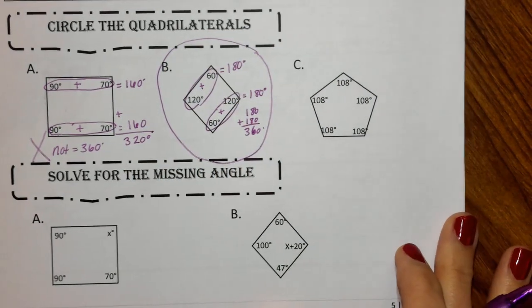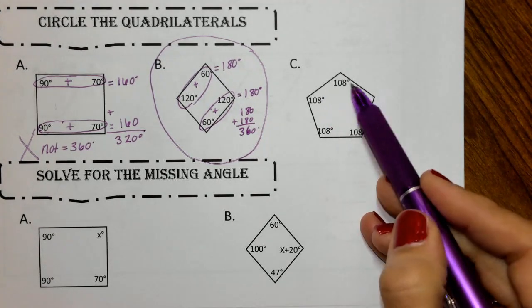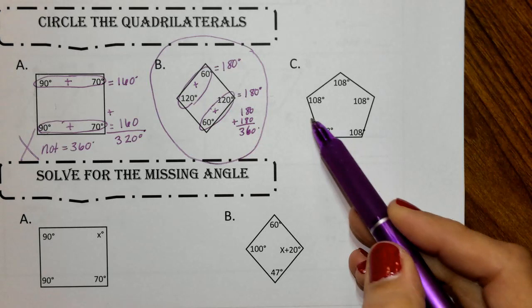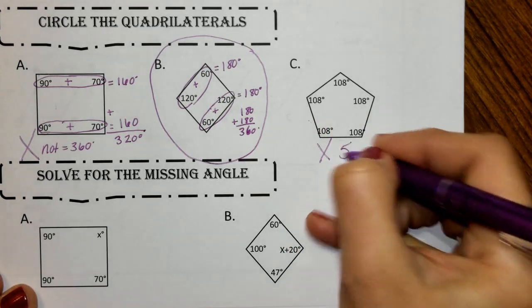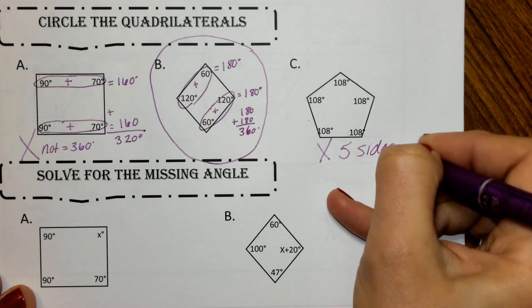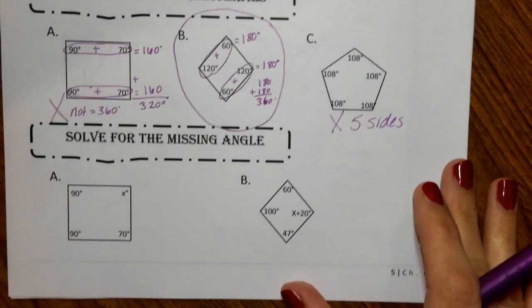Let's take a look at C. Well, automatically we have a problem. 1, 2, 3, 4, 5. This is not going to be a quadrilateral because it has 5 sides. We don't even need to add up the angles. Start with, hey, how many sides do we have? And then continue on with, then what do the angles add up to?